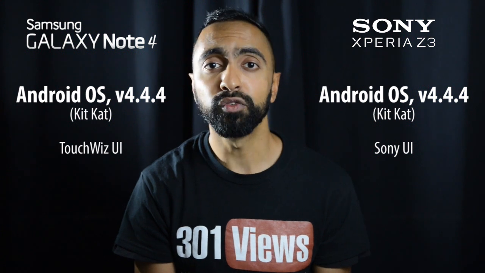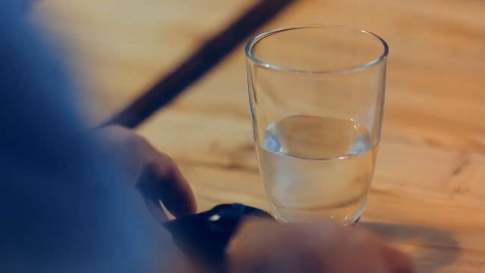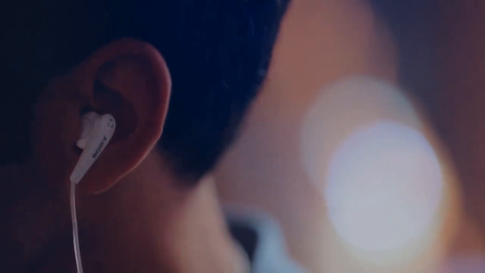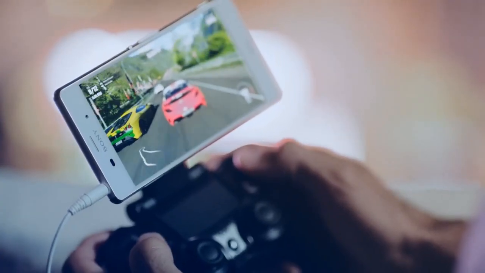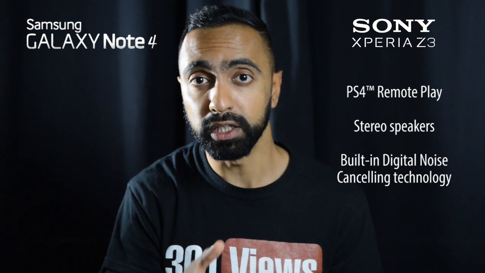Now looking at the additional features that both of these devices offer, firstly starting off with the Z3, something new that you've got on here is PS4 Remote Play. So what this is going to allow you to do is, if you've got a PlayStation 4, I think from November time, you are going to be able to remotely play your games on your Xperia Z3 using the docking controller. So your PS4 could be on in your house upstairs, and you could be downstairs, or you could be in bed, and you could be playing the games of your PS4 on the Sony Xperia Z3. So this is definitely going to appeal to the gamers out there, something quite nice and unique.